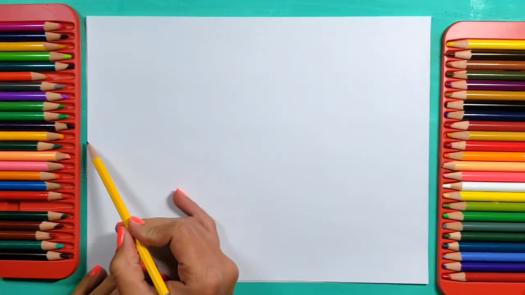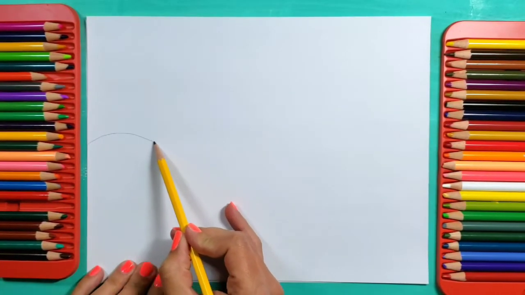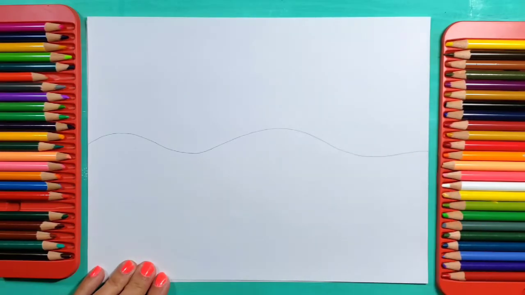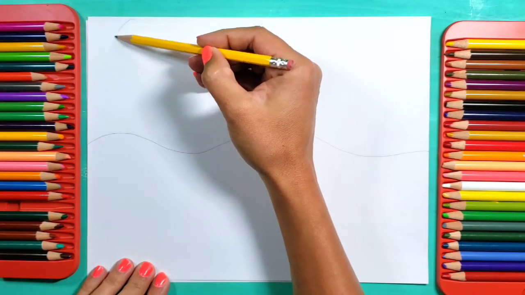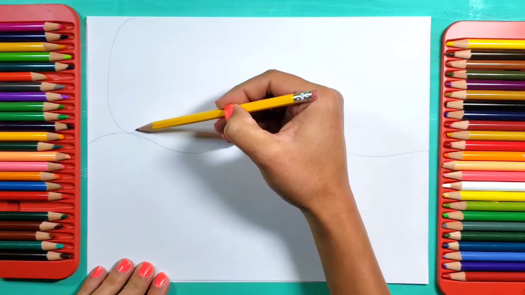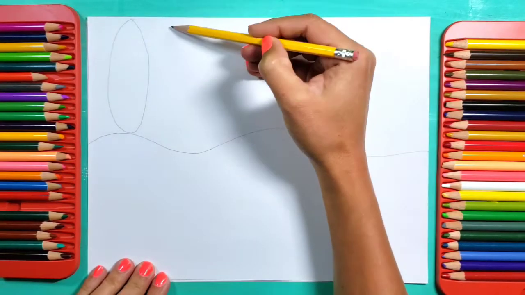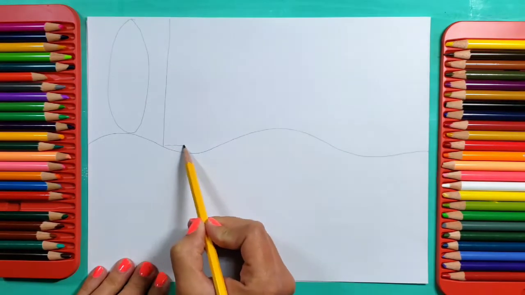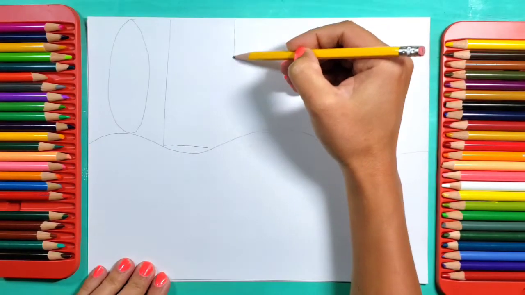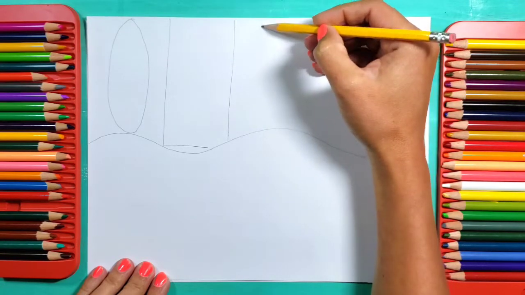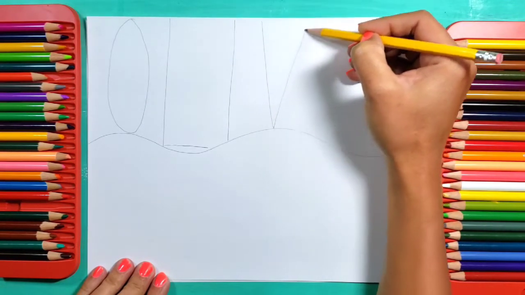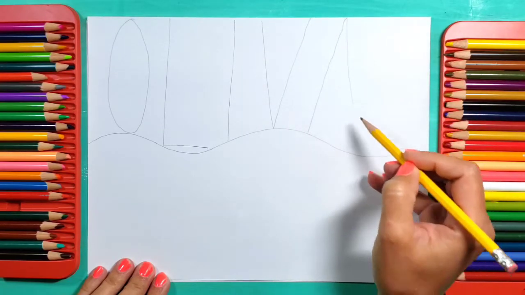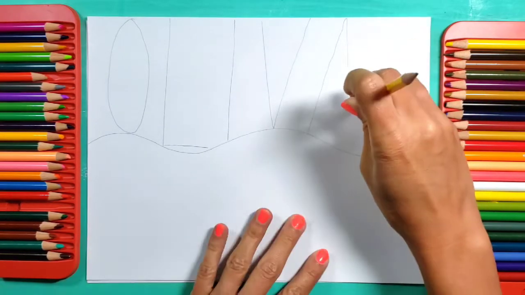Our goal is to create a design using our name, our first and last name. We're starting with a wavy line down the middle of the paper, and then we're going to try to make our letters touch the top of the paper and the wavy line. So you want to space them out and make sure that they're really long and skinny, because each letter is going to make a shape that we will color in later.